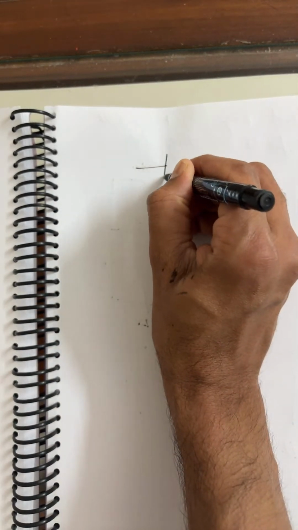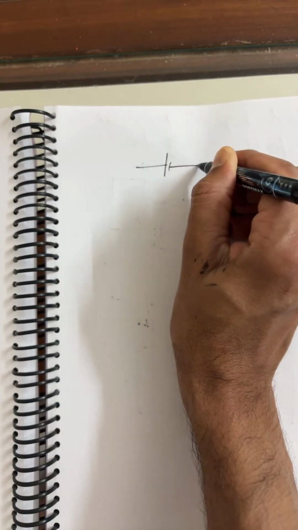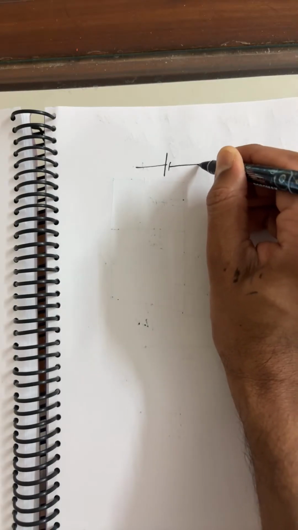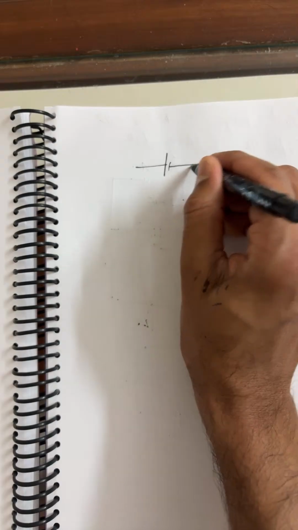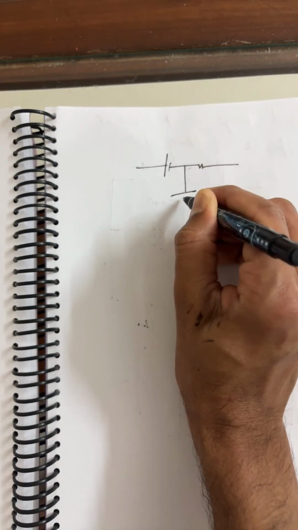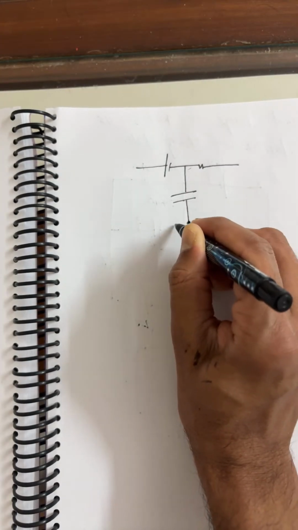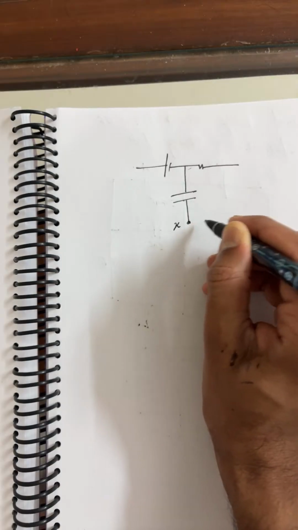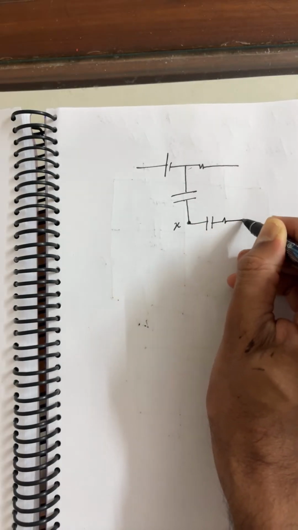Student, this is 18 volt. Just forget this, there is no contribution from this part of the circuit. This is 4 microfarad. I'll take this point as the junction point. This is 2 microfarad, and this is 3 ohm.